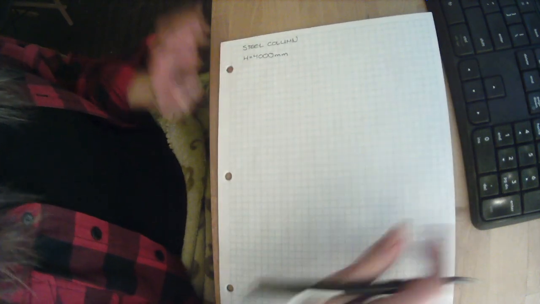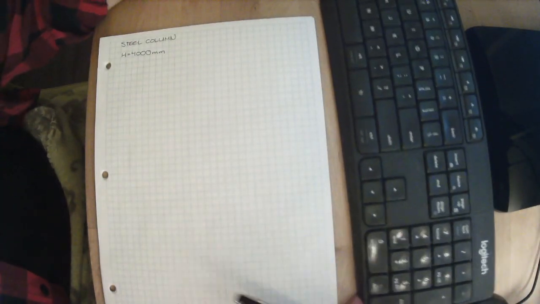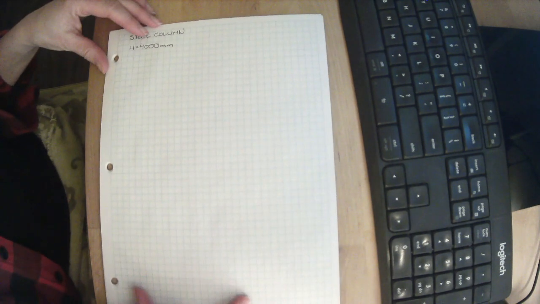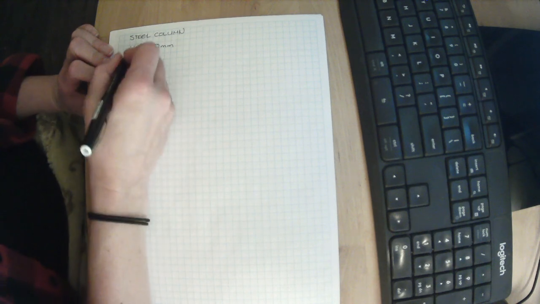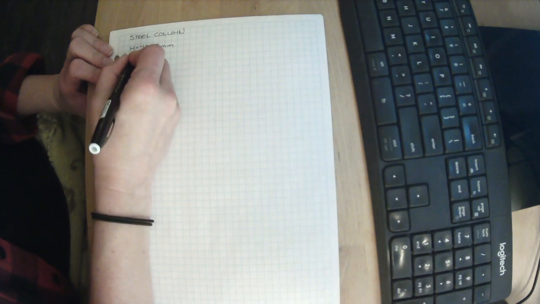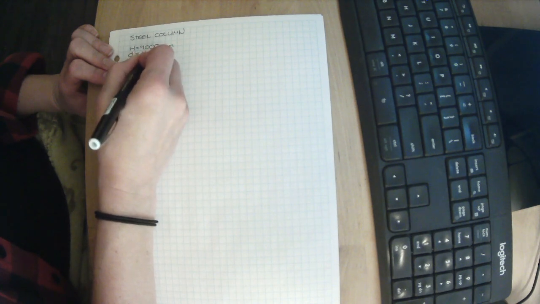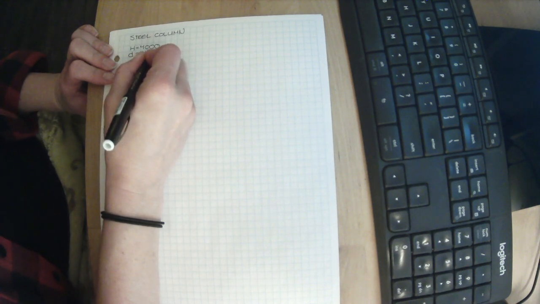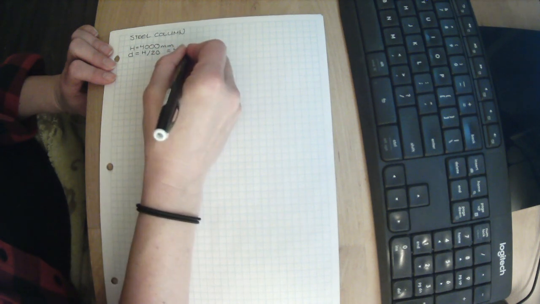Our good old sizing guidelines that we used a lot last term and you're gonna need for your project was D equaled, or W equaled H divided by 20. So we have 4,000 divided by 20.